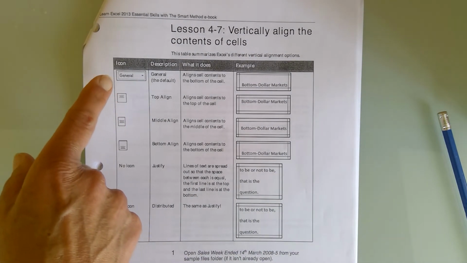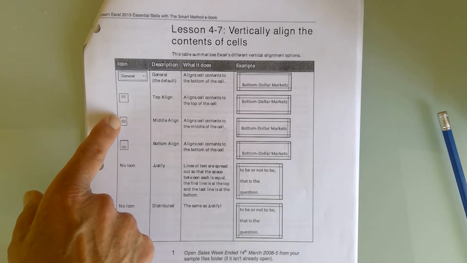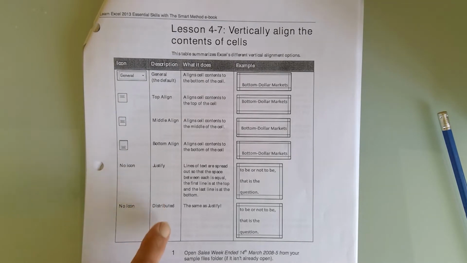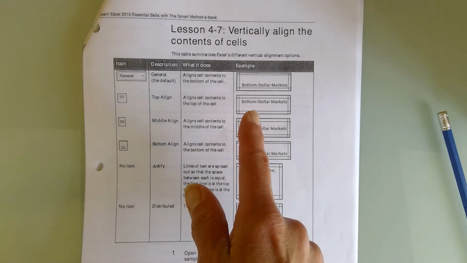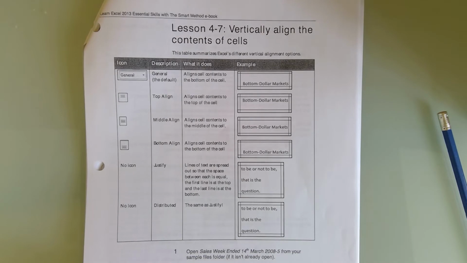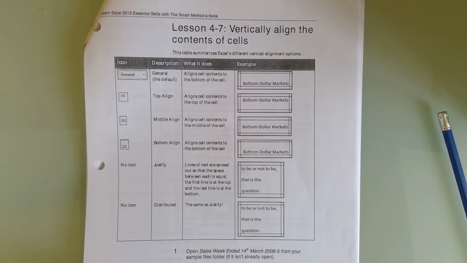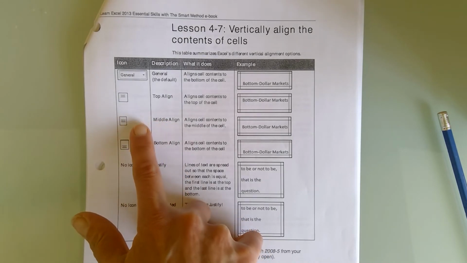So again, you can see the icons here. This is what you see in your ribbon, by the way. You would see the top, the middle, the bottom, and there is no icon for justify or distributed, but you can do that. You can also do that. If you wanted, for example, your text to be centered, completely centered from side to side and top to bottom, then you would choose a middle alignment for your vertical alignment, a middle alignment for your horizontal alignment.